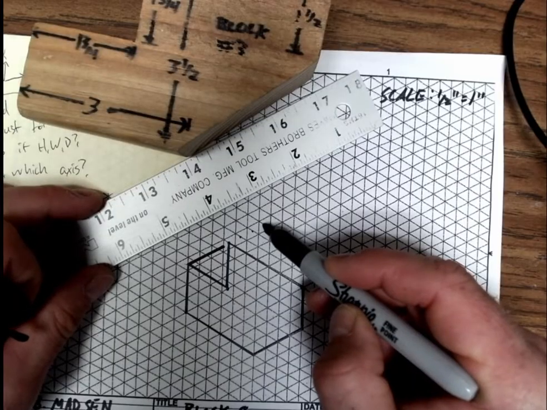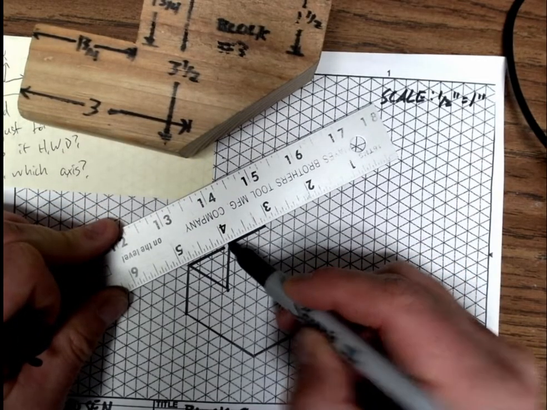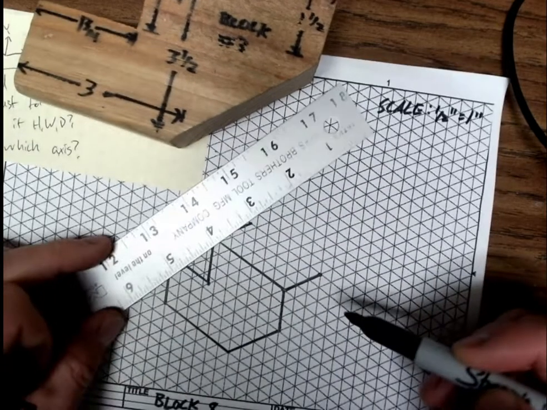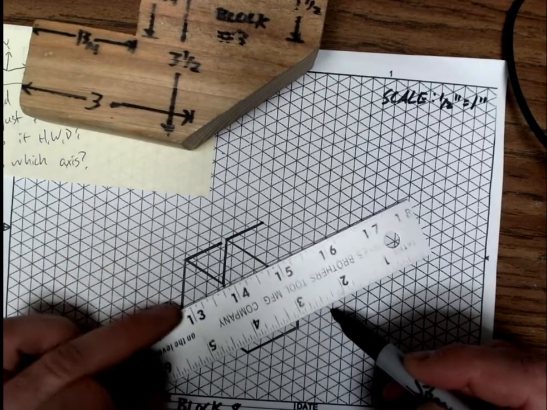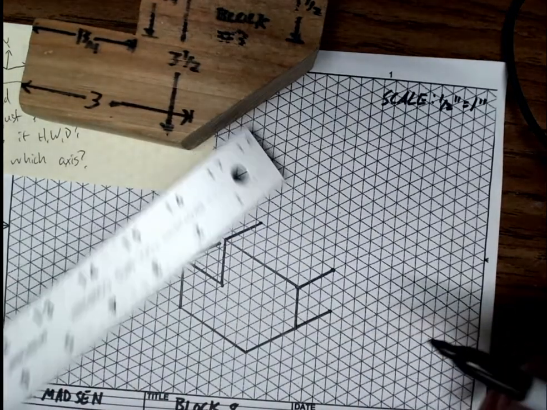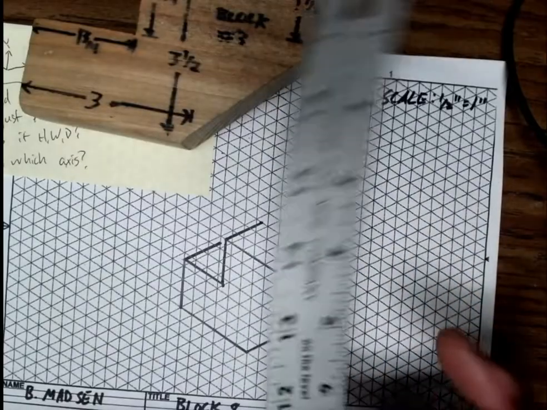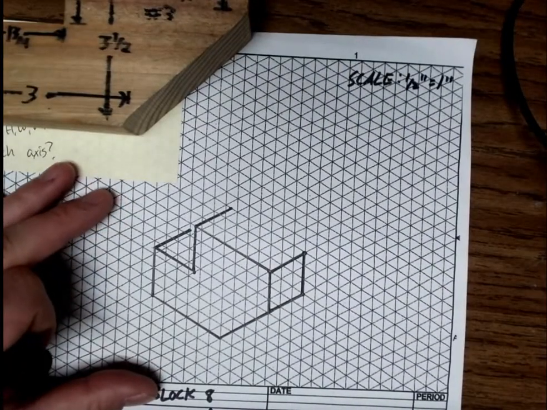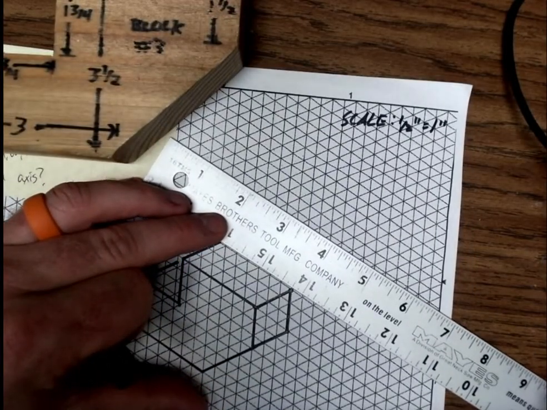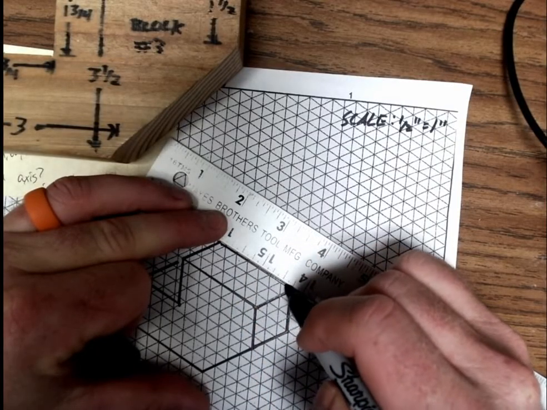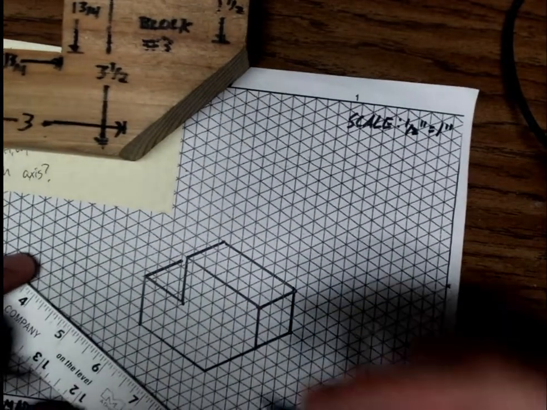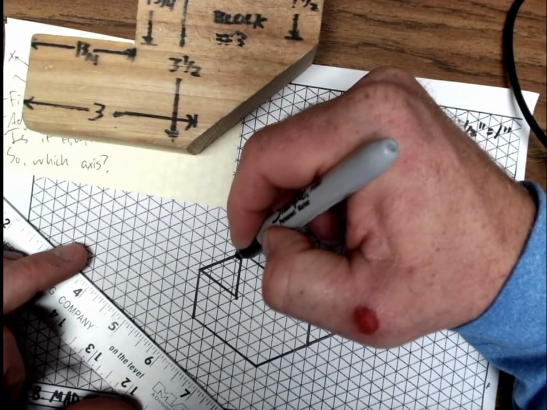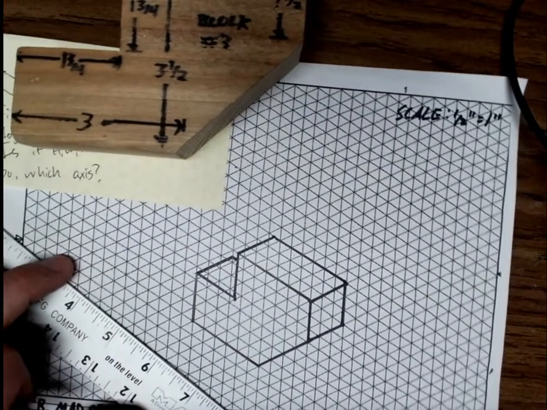One, 2, 3. 1, 2, 3. 1, 2, 3. And then I just need to go around and connect. There. There. And then this one is gonna just kind of, I'm not gonna use a ruler, probably should, but it's super short. Just goes like that.